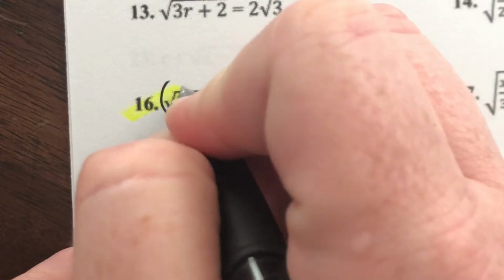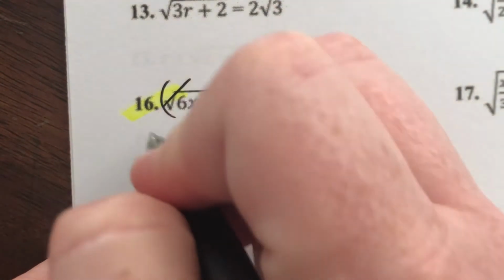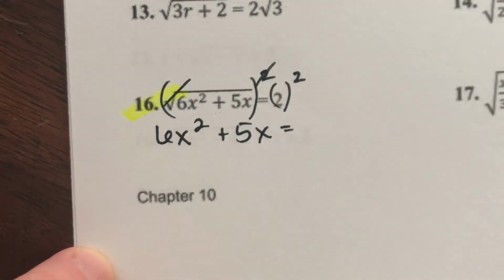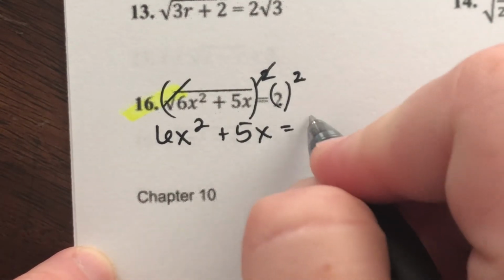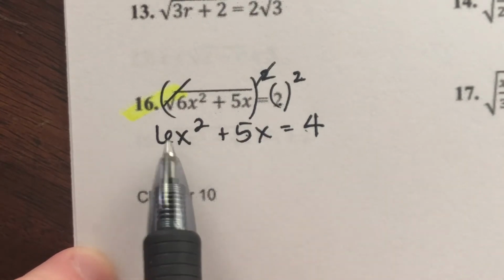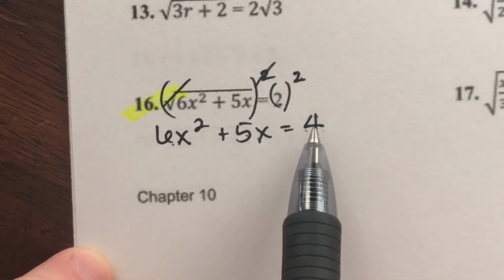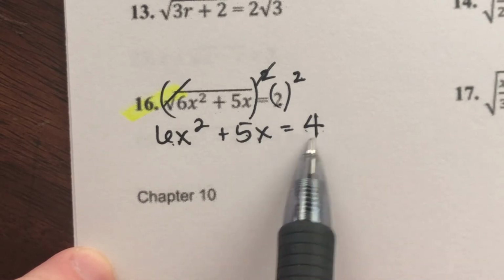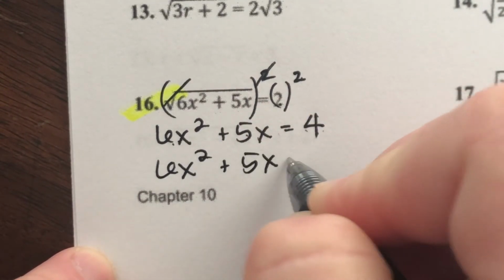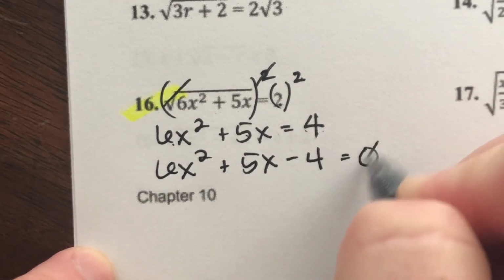So this 2 cancels my radical sign, and I'm left with 6x squared plus 5x equals, and then 2 squared is 4. So now I have 3 terms, an x squared, an x, and a plain number. So to solve this, I'm going to move this 4 over. 6x squared plus 5x minus 4 equals 0.